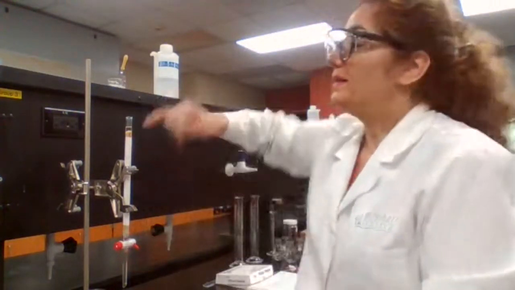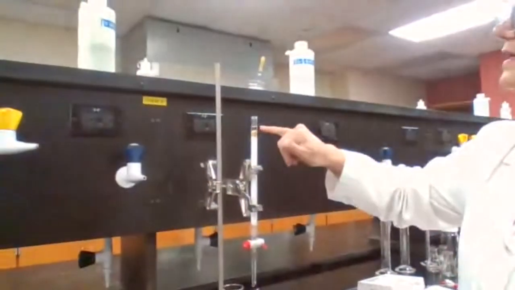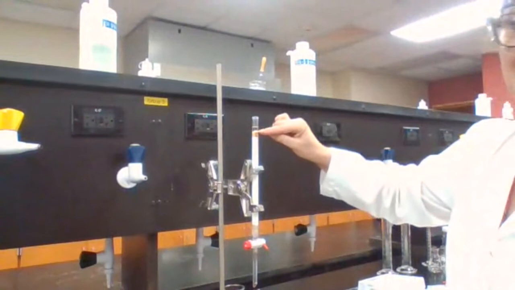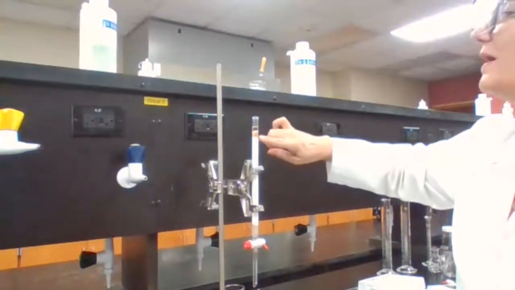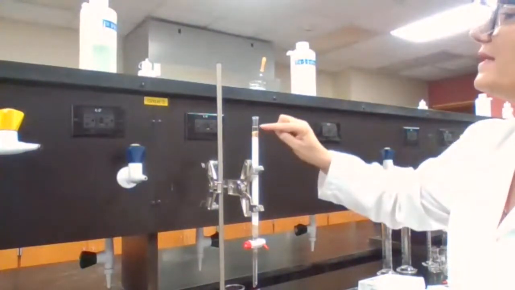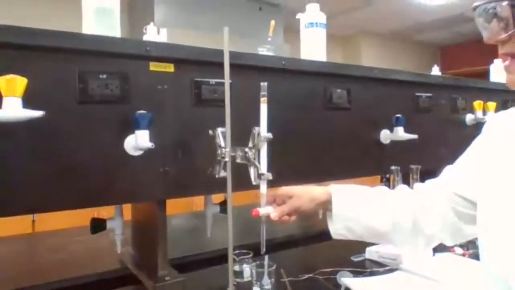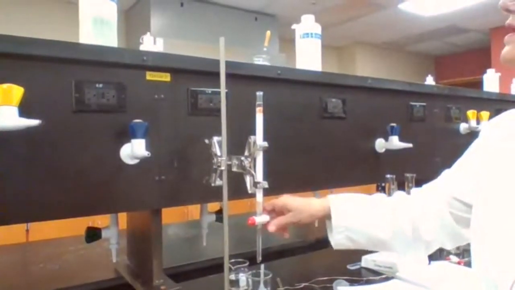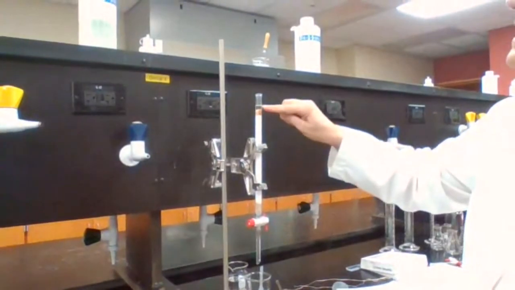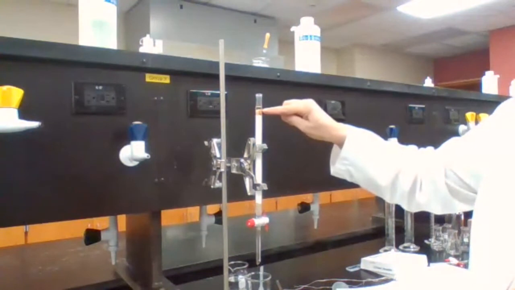Run the level of the liquid, it's talking about this liquid. The level of the liquid now is higher than the sand. So when you say run it below the sand, I'm just going to open the stopcock here. So I'm opening the stopcock to bring the level of the liquid, which is the hexane, to the top of the sand. Okay?